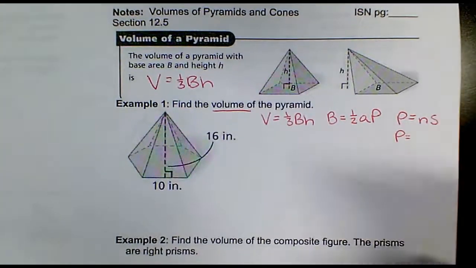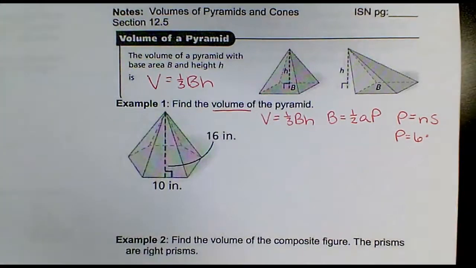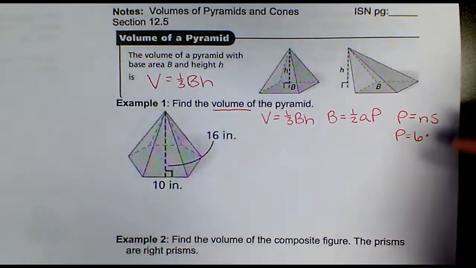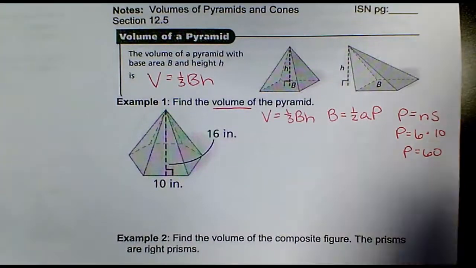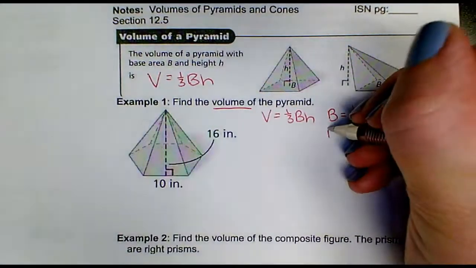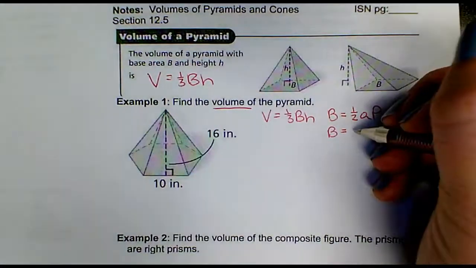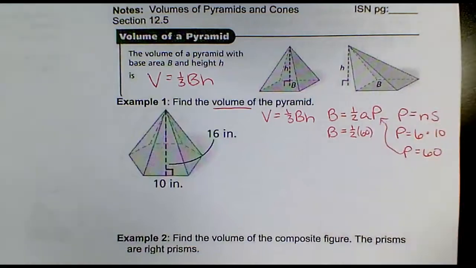The number of sides of a hexagon, that would be 6. And then the side length, what's the side length? For each side, we've got 10 inches. So the perimeter is 60 inches. And I'm going to go ahead and insert that into this formula right here. So the area of the base, which I'm going to need in my volume formula, is 1/2 times the perimeter, which is 60, times the apothem.